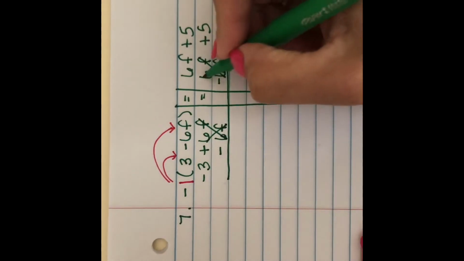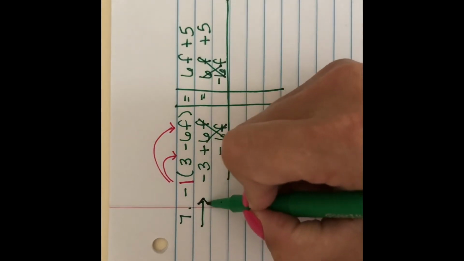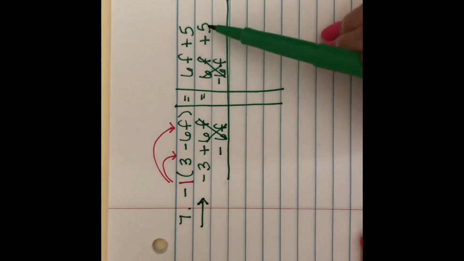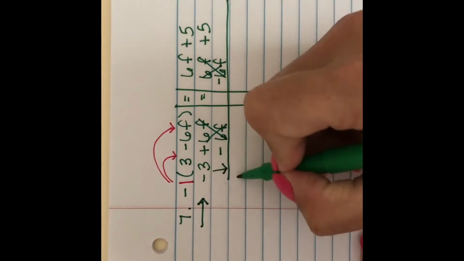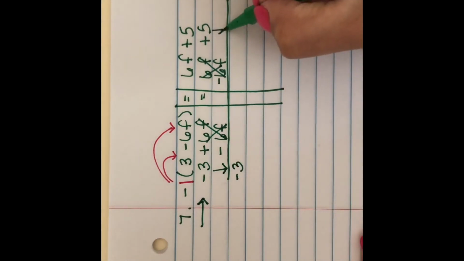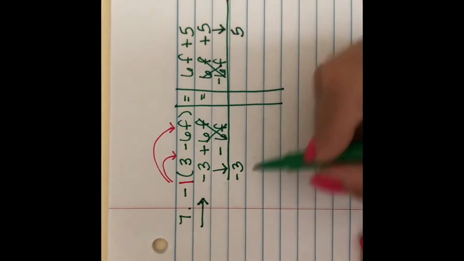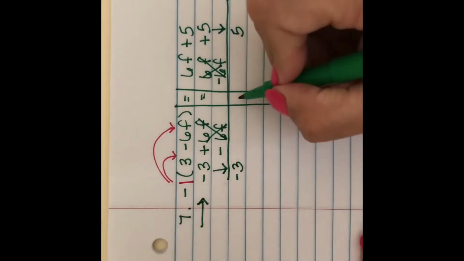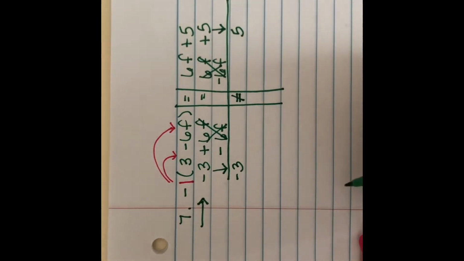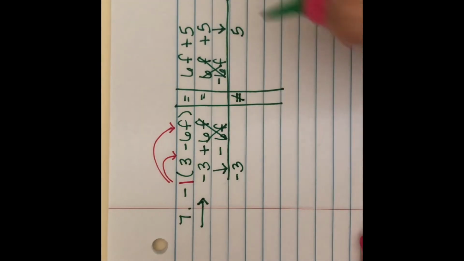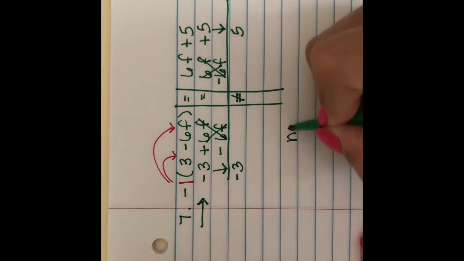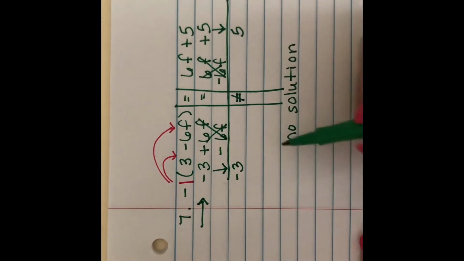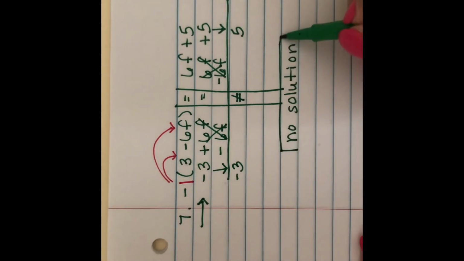And you might be getting to a point where you can actually stop right here at this step and notice that these two values are not going to equal each other. And if you can stop there and notice it, you do not have to keep going to this step that I'm on right now, because at this point we realize that -3 is not equal to 5. So since -3 is not equal to 5, there is no solution. No value of f can be replaced so that the left side and the right side would equal each other in this equation.